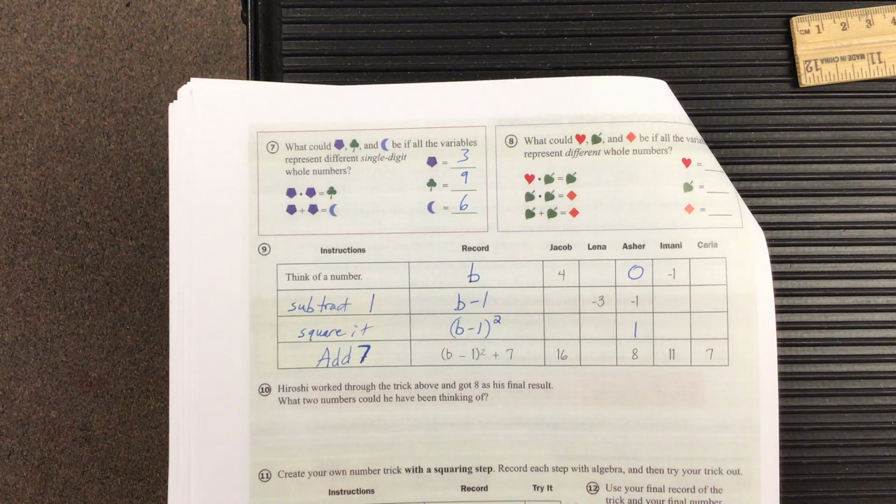I forget, when you square a negative, is it positive or still negative? Negative times negative is positive. Good question. Got 'em all?